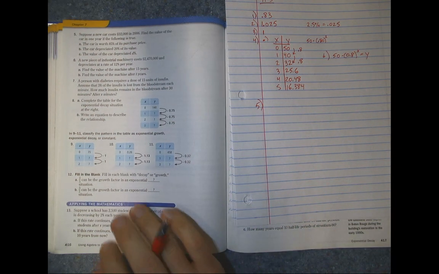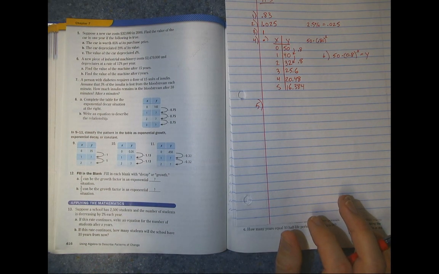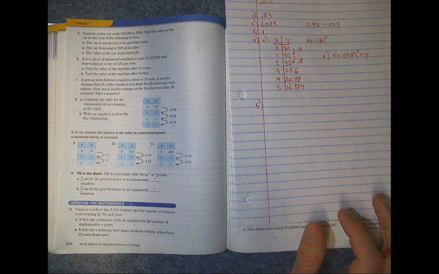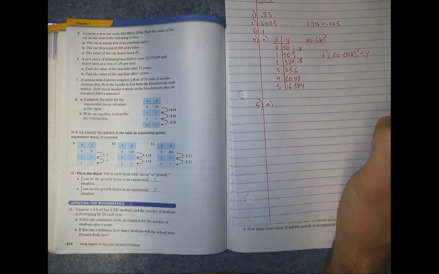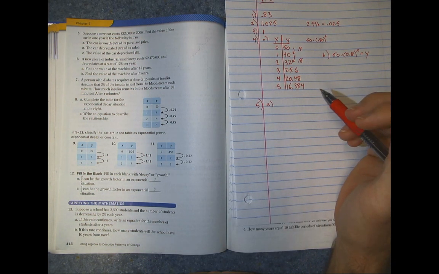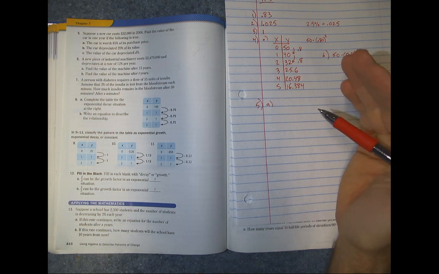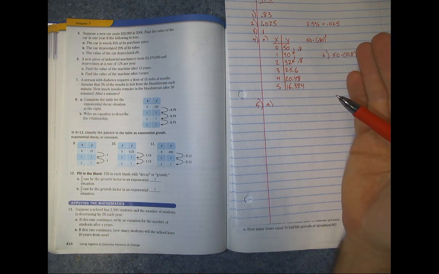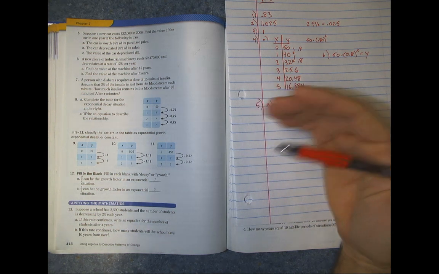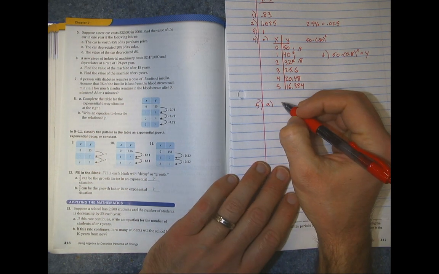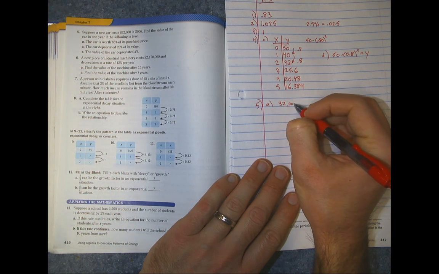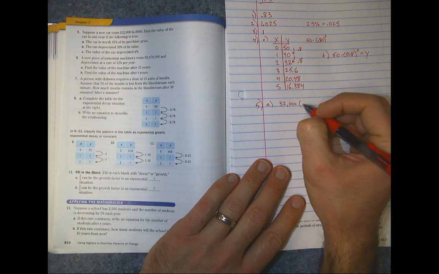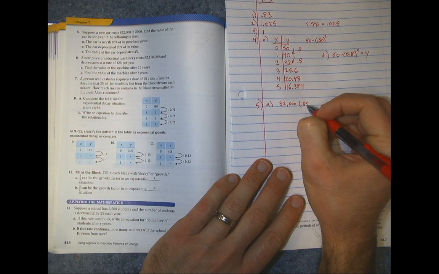So number 5, suppose a new car cost $32,000 in 2006. We're going to find the value of the car in 1 year if the following is true. So letter A, find the value of the car if it is now worth 85% of its purchase price. So it's worth 85%. So we want to find 85%. We're not taking 85% off. It's worth 85%. So what is 85% of 32,000? So we're going to take 32,000 and we are going to multiply it by 85%, 0.85.